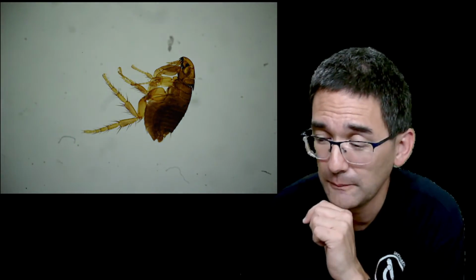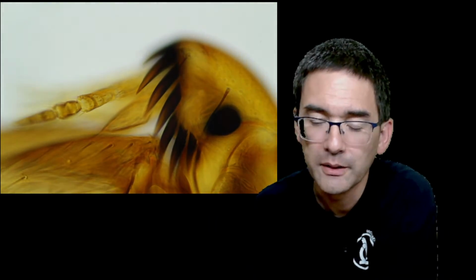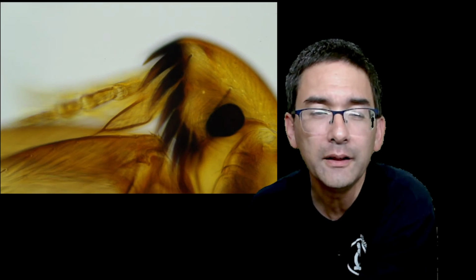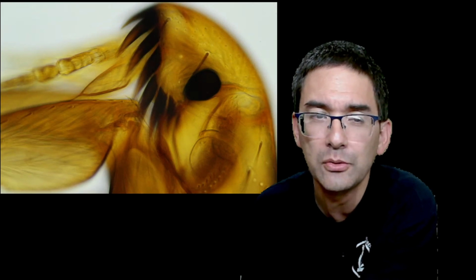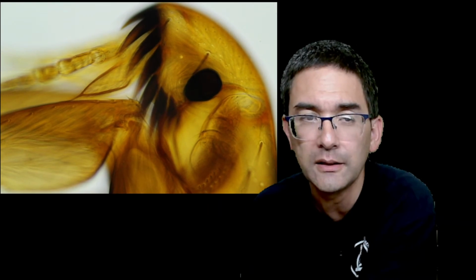Okay, this is another 4 times, 10 times, 40 times. I have to go up a little bit with the brightness. I can focus. It's another 40 times objective. Here, the head of the dog flea, permanent slide. And I think it works pretty okay. The cool thing with DSLR cameras is of course not only good image quality, but you can, as you can see right now, over USB connected to the computer, do videos.